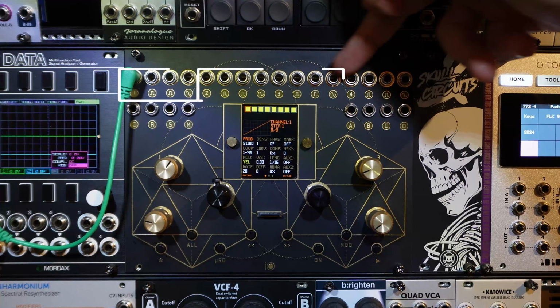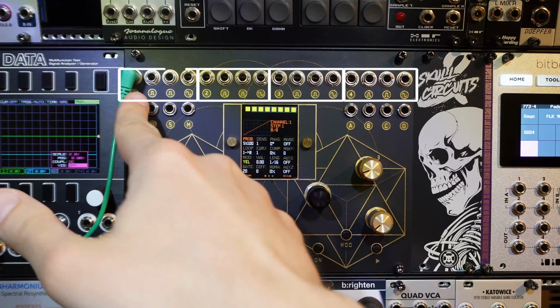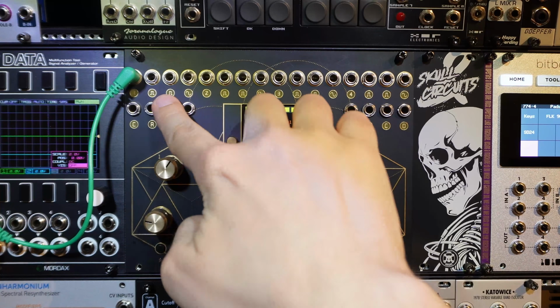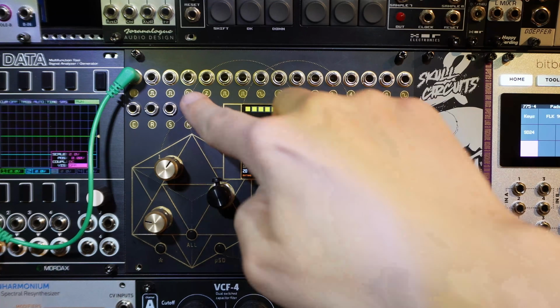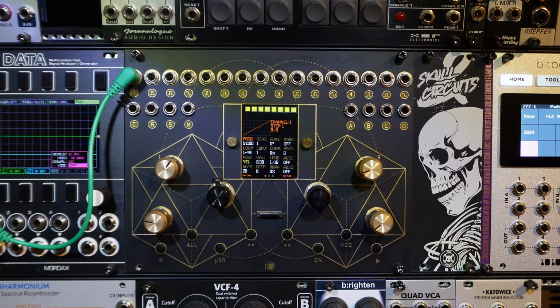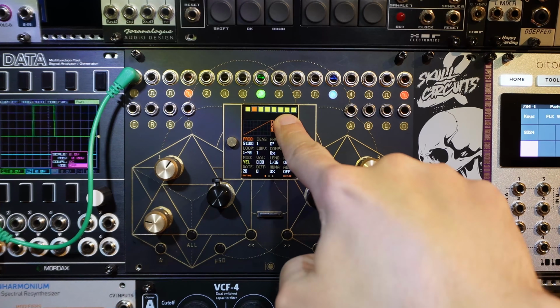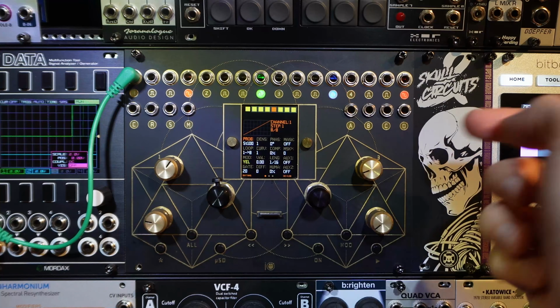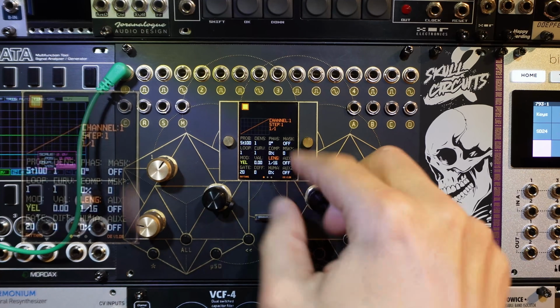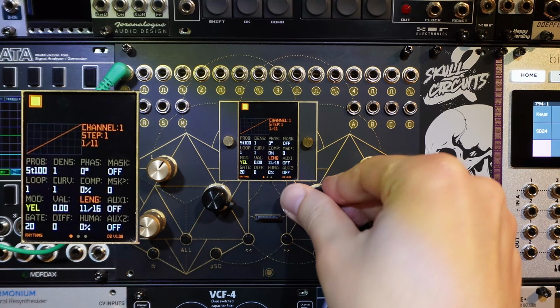So the Flux is a 4-channel sequencer where each channel has one main gate output and 2 auxiliary gate outputs. Each channel also has a CV out that can be quantized. The Flux is a step-based sequencer with up to 16 steps, and when we press play, we can move through all these steps consecutively. But each step on the Flux is its own programmable microcosmos.